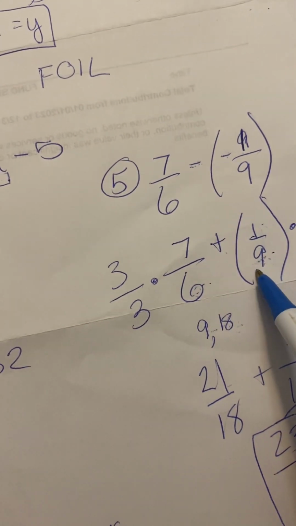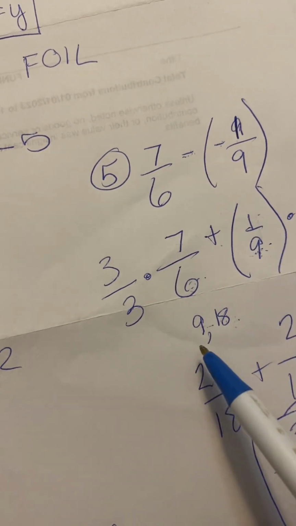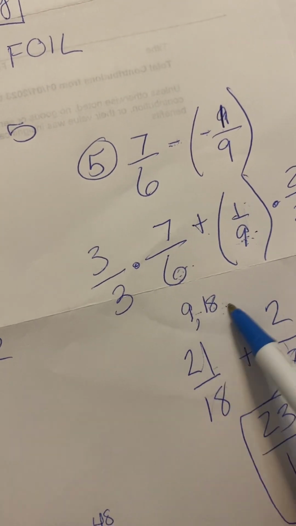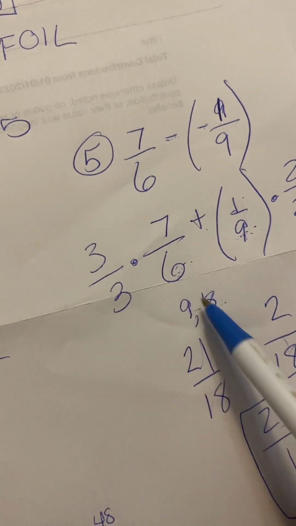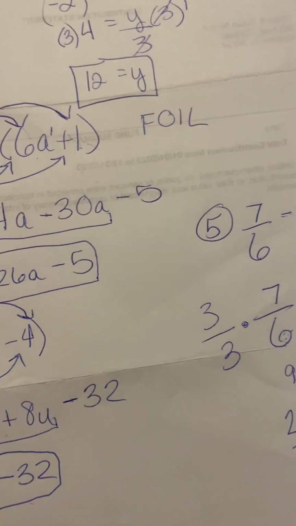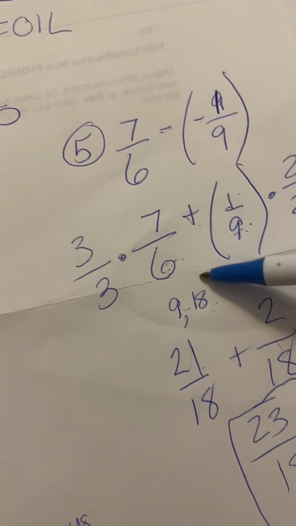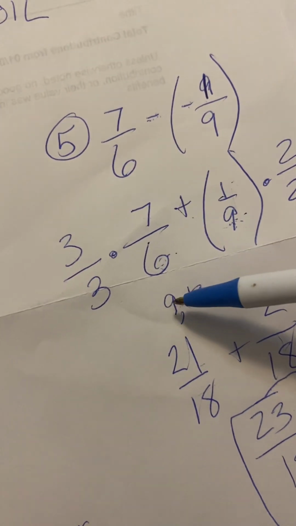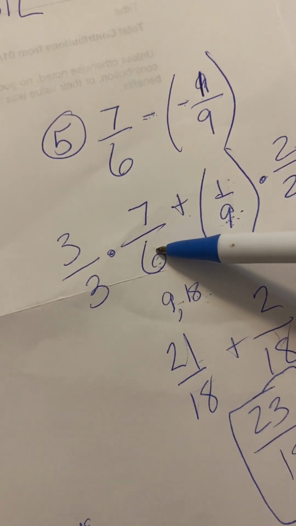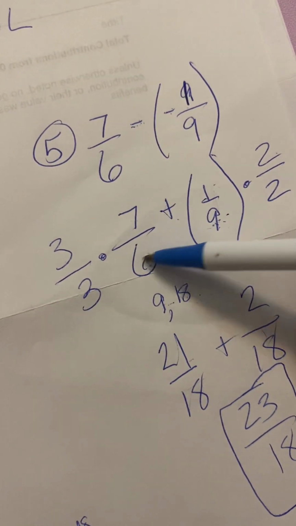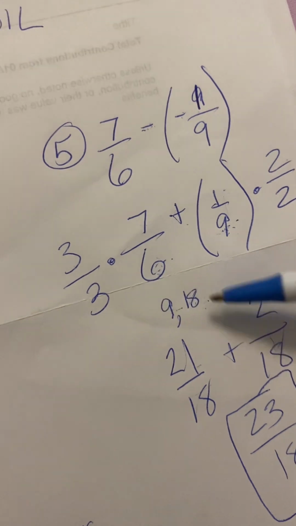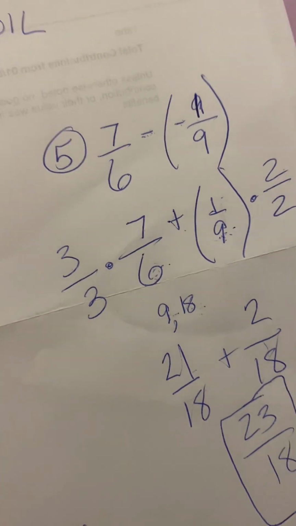And I do that by taking the largest denominator and start listing its multiples and just trying to find the smallest one that the other denominator will also go into. And you can do that by checking it with your calculator. 9 divided by 6 gives me a decimal answer. 18 divided by 6 gave me 3. It wasn't a decimal answer. So there you go.